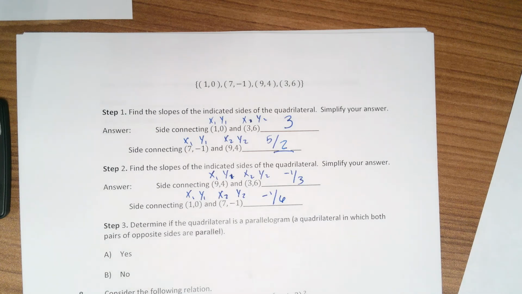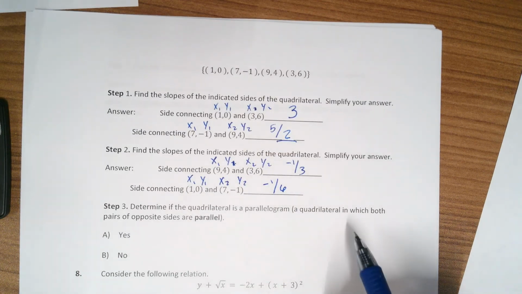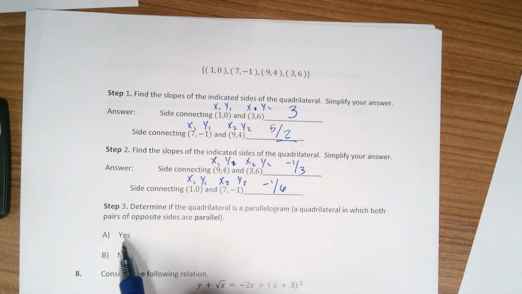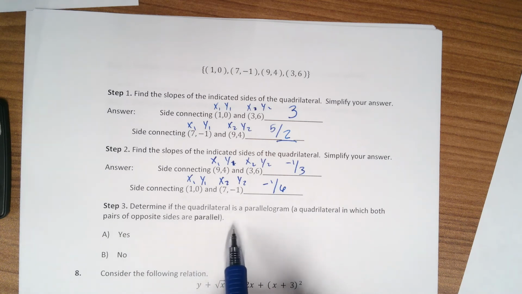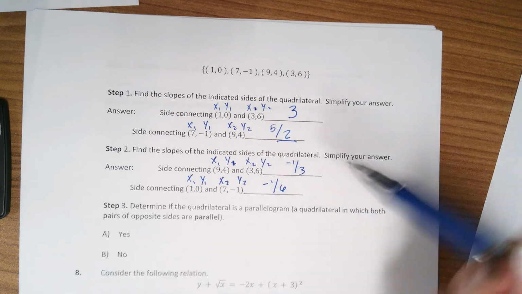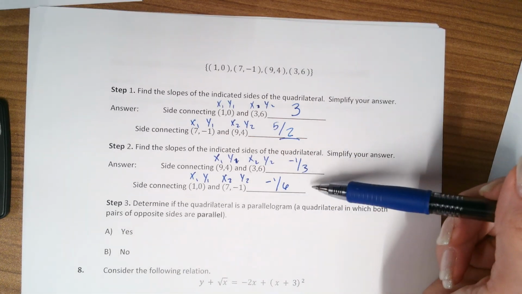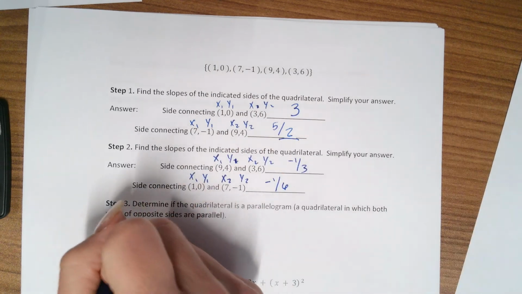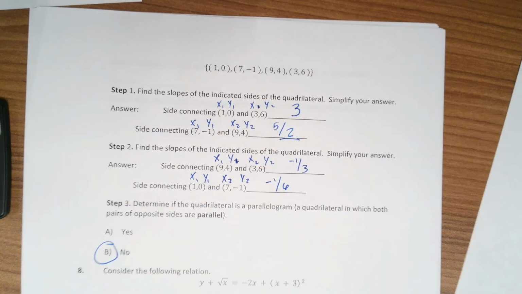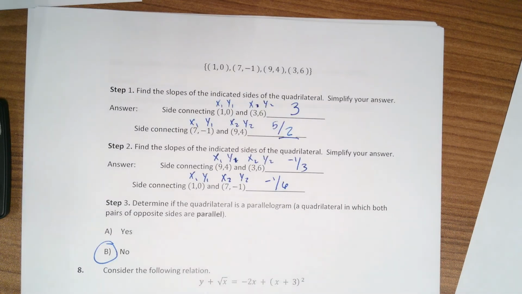It says to determine if the quadrilateral is a parallelogram, a quadrilateral in which both pairs of opposite sides are parallel. So for lines to be parallel, they have to have the exact same slope. We see that none of the pairs have the same slope, so automatically, no. It cannot be a parallelogram.